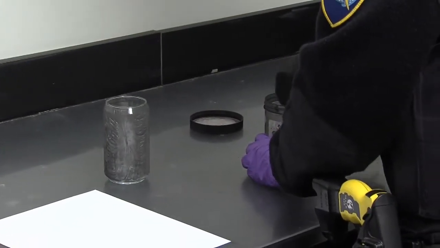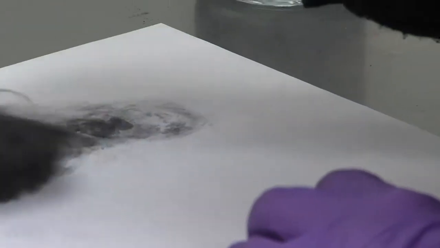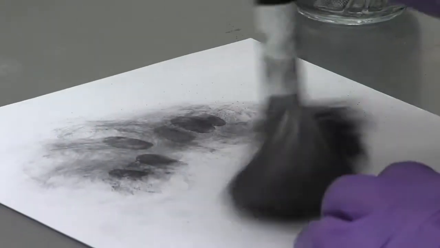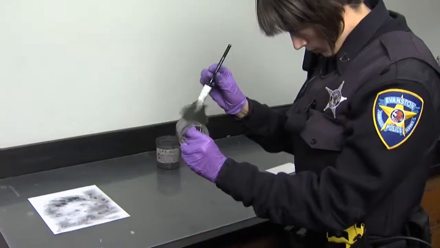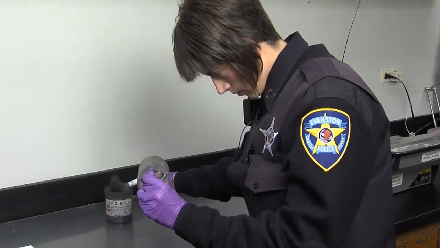is specifically designed to adhere to the sweat and the oil that's in your skin that's left behind on surfaces, and that's what helps make what's invisible visible. It's there. It's actually there. It's physically there on the surface. You just need to bring it to light, something that's observable, and then can be collected and analyzed.